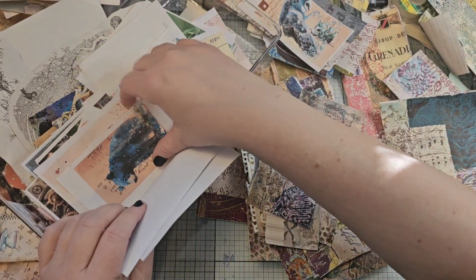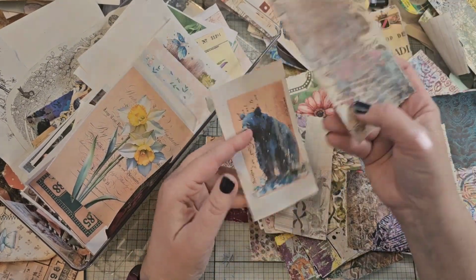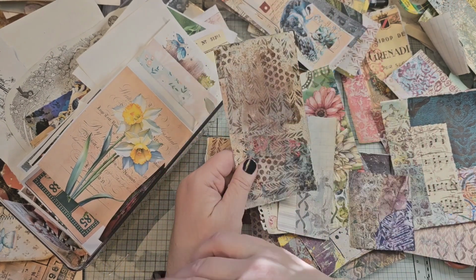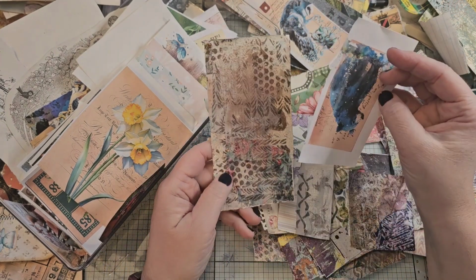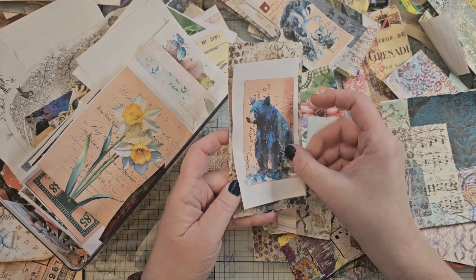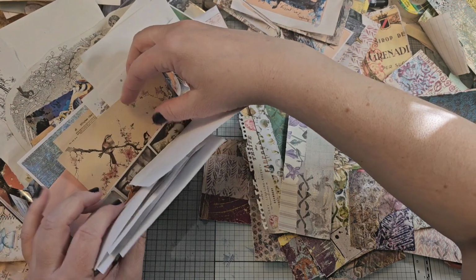What else do we have here? Oh, this bear's kind of nice. Okay, I want to cover up a lot of what's back there because I just don't like that weird brown stuff in the middle. It's just kind of grungy, which is fine. I think size-wise, he'll work. Can't really tell because it's not cut down all the way, but I can kind of tell.